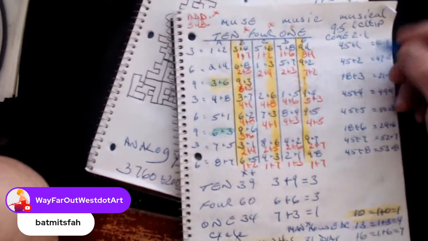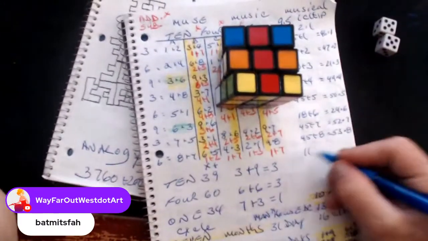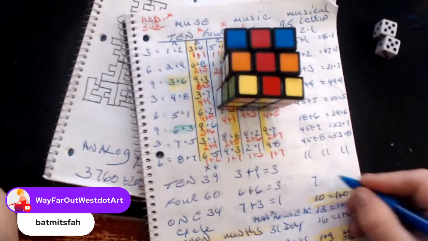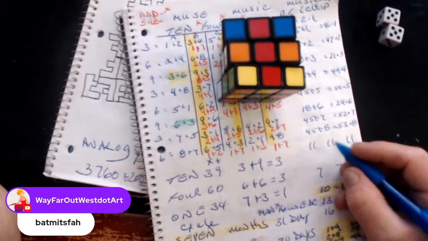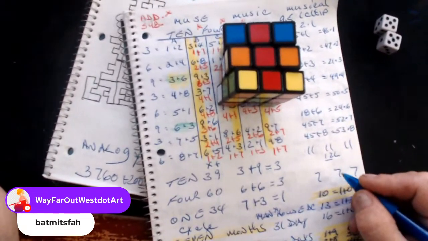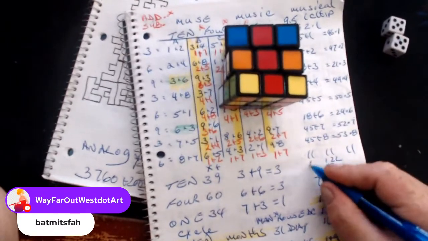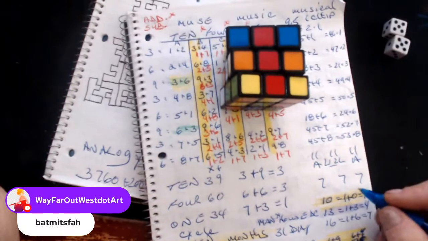Through Allah and Christ. 11 times 11 times 11. 7, 7, 7. Why do I say Allah? 1 times 2 is 2. 1 plus 2 is 3. 1 and 2 is the letter L. It starts with A and it ends with A, and you do it again. You have LL. It says Allah inside the cube.